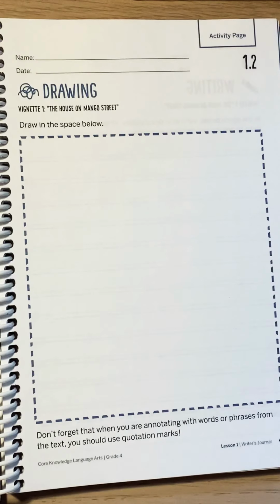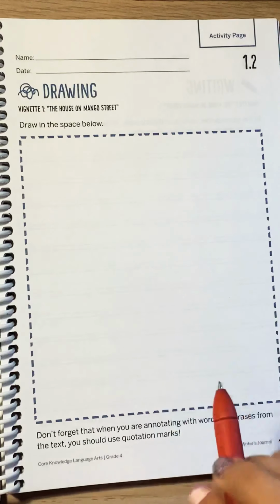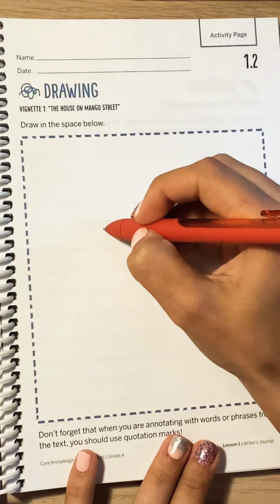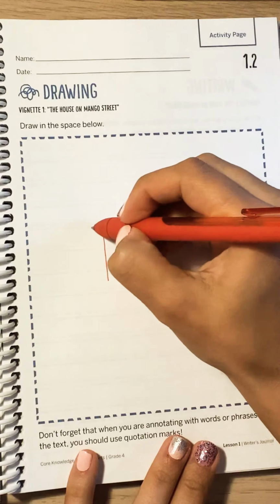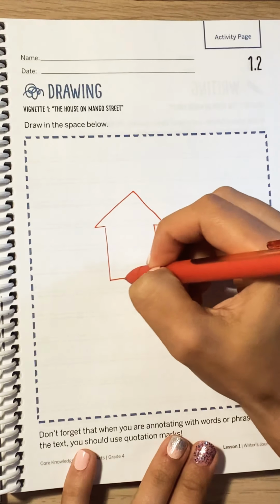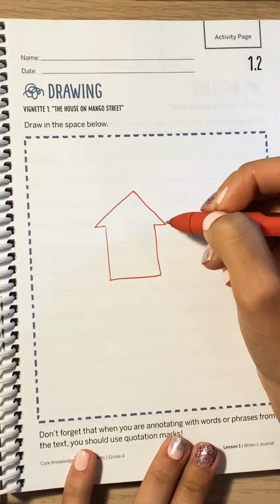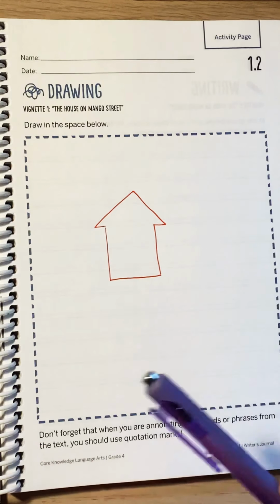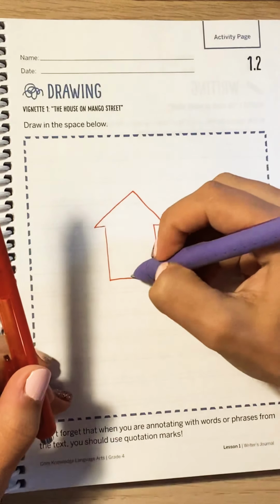Let's check. Oh, there's a red. I have a red. Okay, so red house. Small red house. Okay, there's my red house. It had small windows.